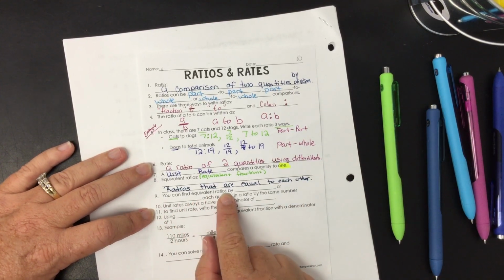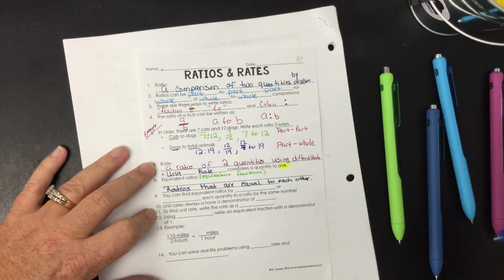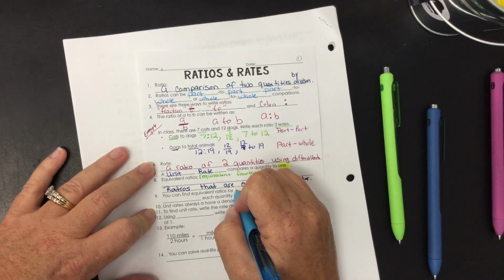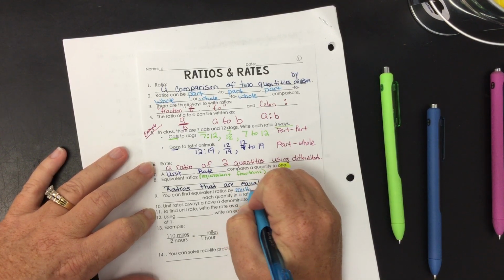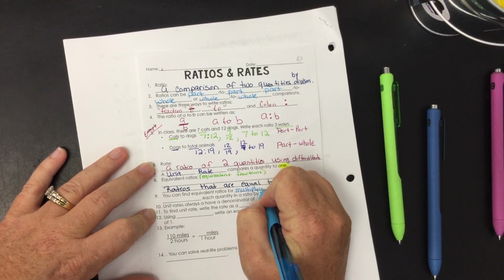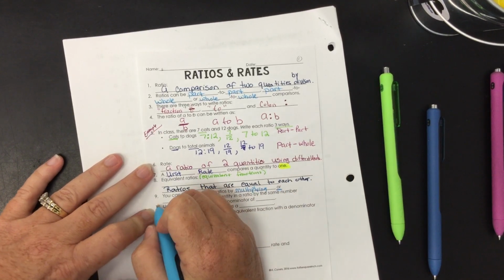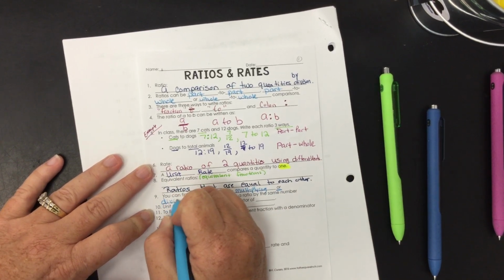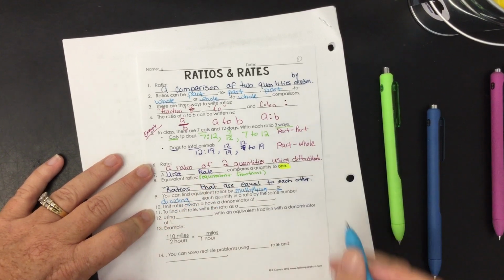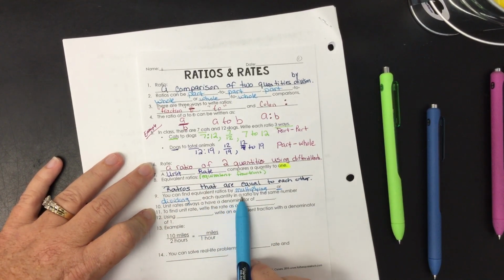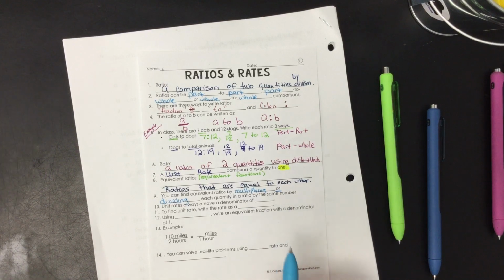You can find equivalent ratios by multiplying or dividing, just like we did equivalent fractions, each quantity in the ratio by the same number. Like when we talked about fractions, whatever you do to the top, you do to the bottom. When we're finding equivalent ratios, whatever you do to one side, you need to do to the other.